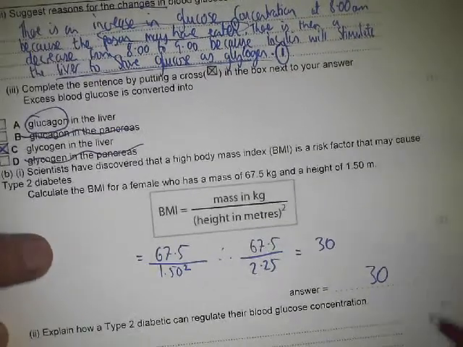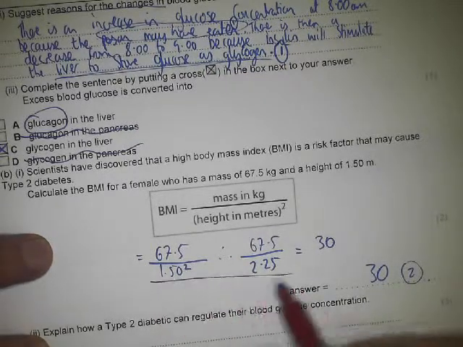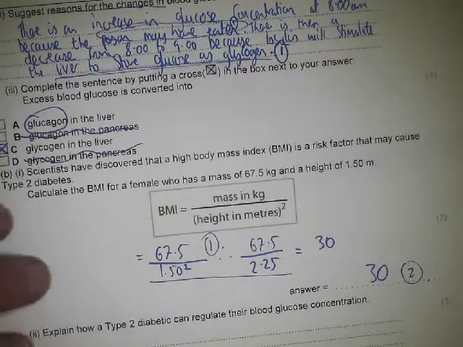And there's marks. So if you get the right answer anyway, you get 2 marks. But if you write this down wrong, but you've written this correctly, then you're still going to pick 1 more mark up. So always show your working out, moral of the story.